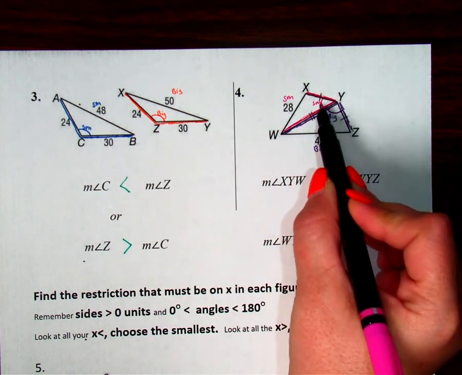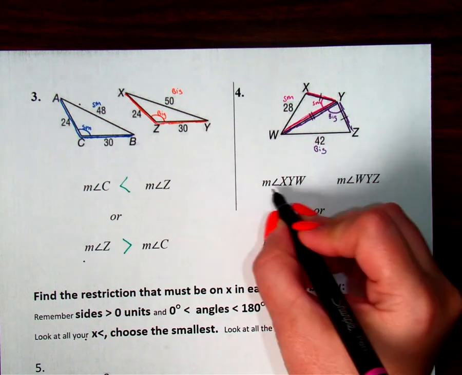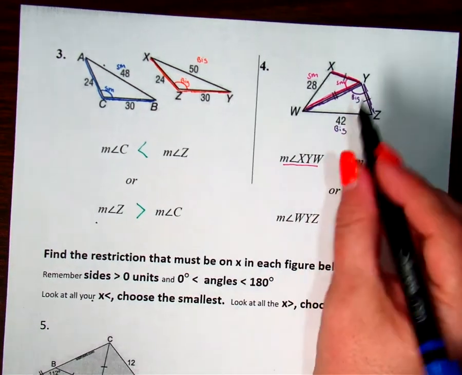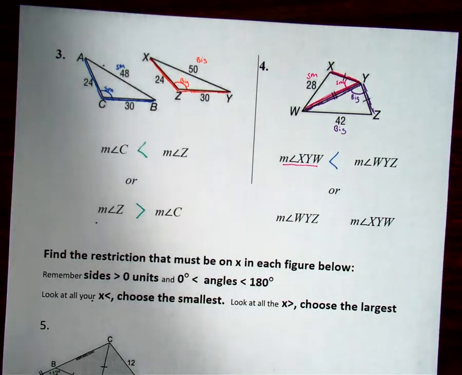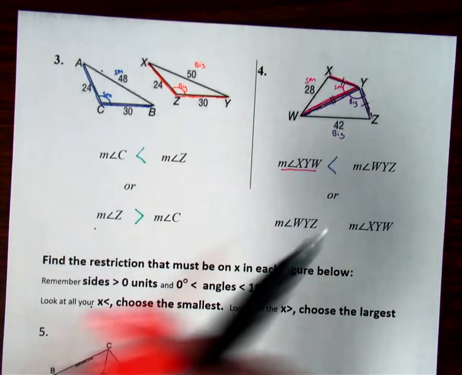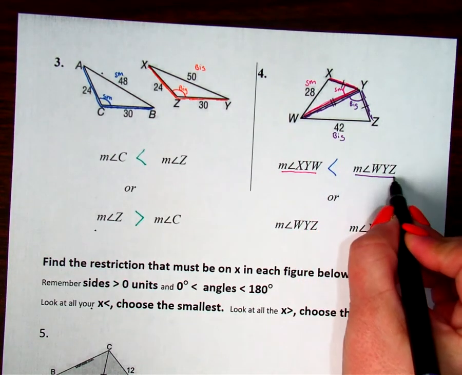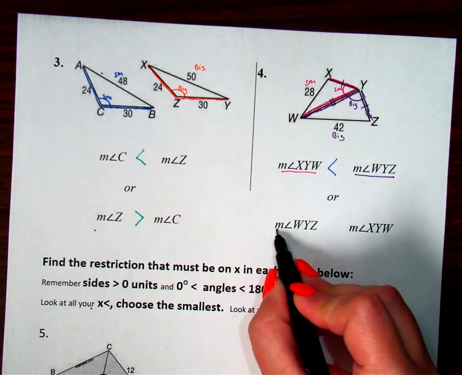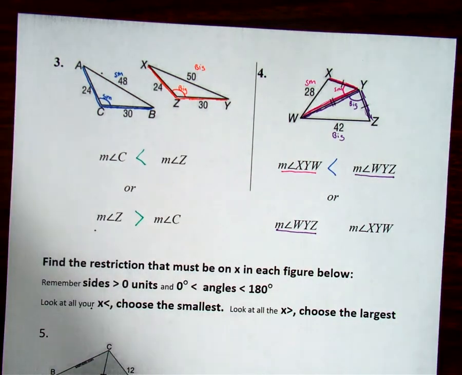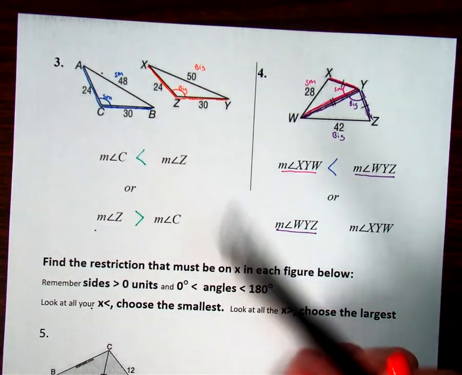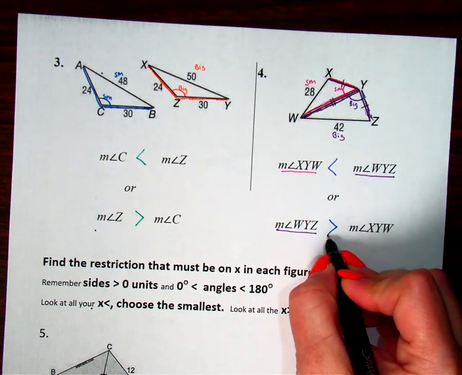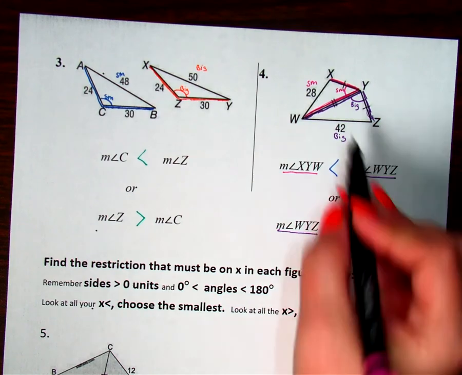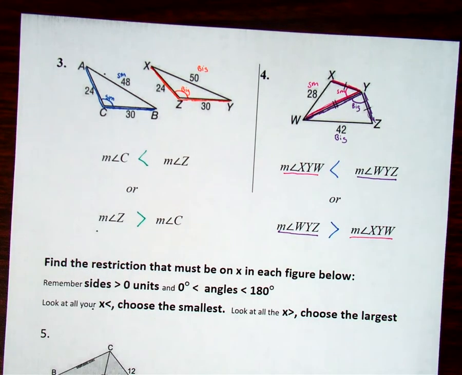So I know my pink angle, XYW, is going to be smaller or less than my purple angle, WYZ. Okay, so WYZ is my purple angle, and we know that the purple angle is greater than the pink angle, XYW. Okay?